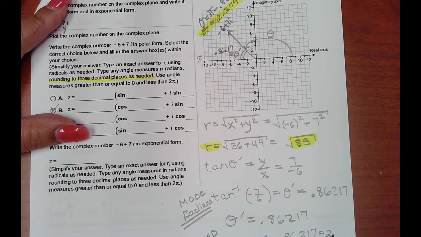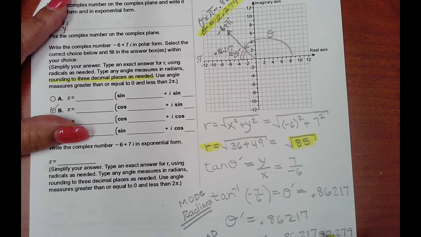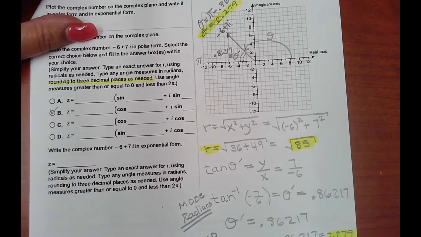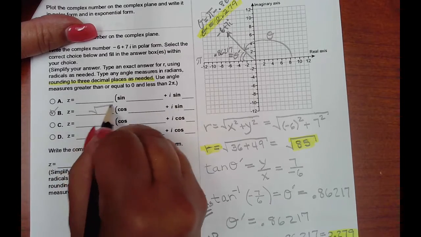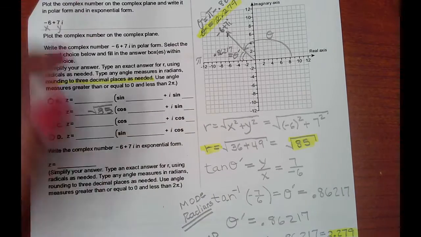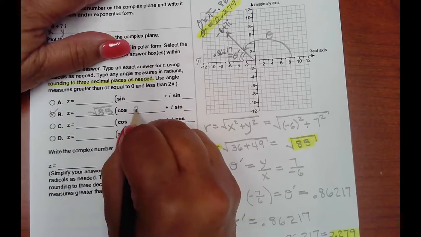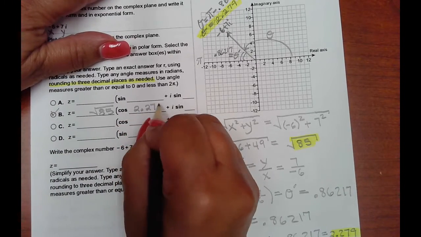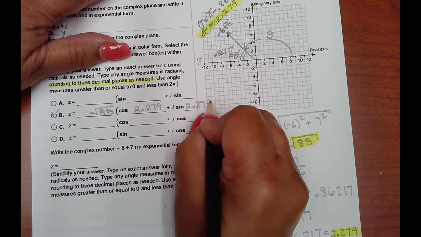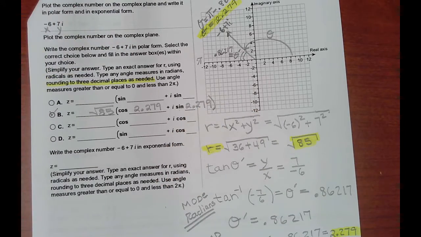We put our R value out front. I'm going to put here that this was 2.279, and fill this in. So our R value was square root of 85. And then we just put our angles right here, 2.279, 2.279. Close up that parenthesis.